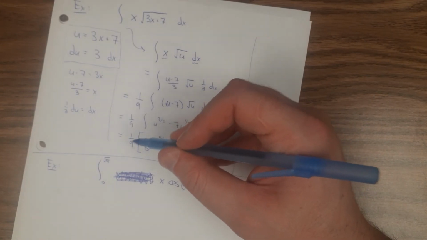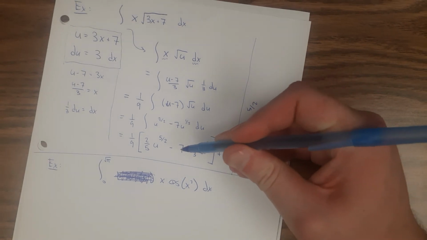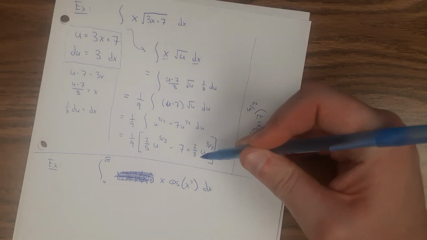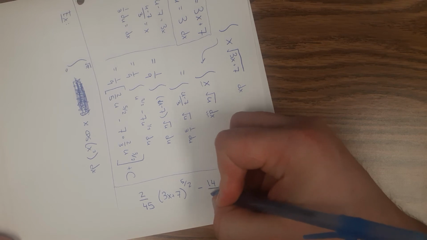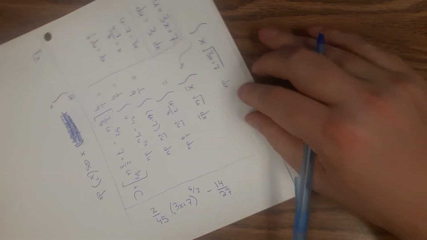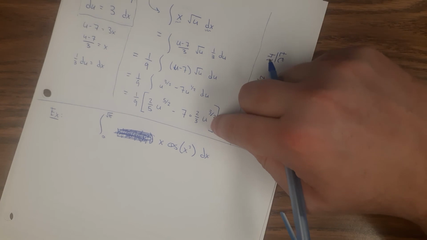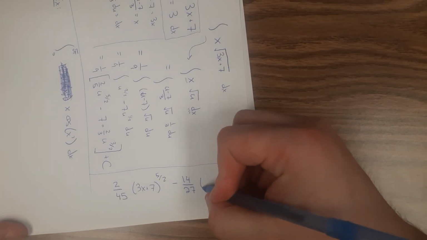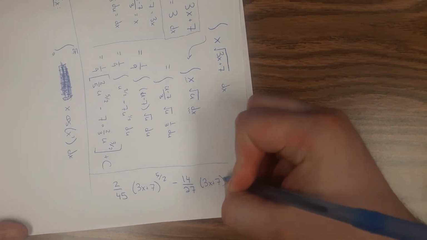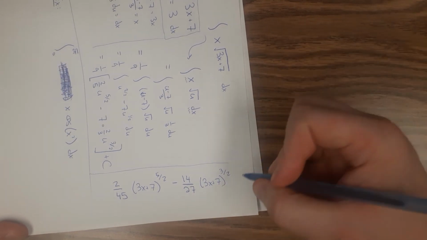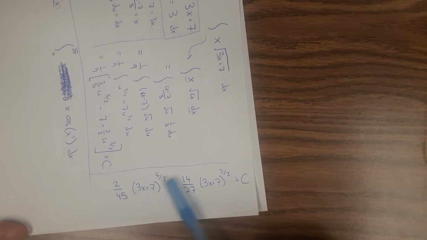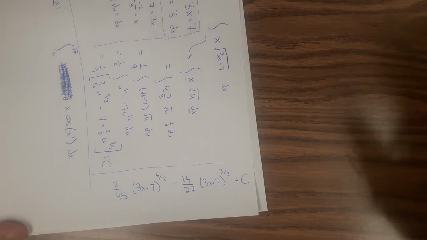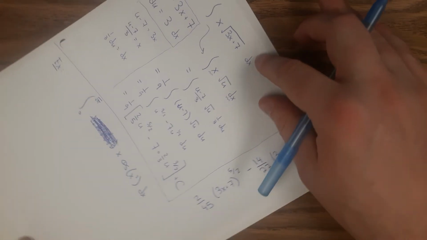Okay, and then I'm going to have a 9th times 7 times 2/3. So 7 times 2 is 14. 9 times 3 is 27. So 14/27 u to the 3/2. So that's 3x plus 7 to the 3/2 plus c. So that's my final answer, and sorry for having to write it sideways.